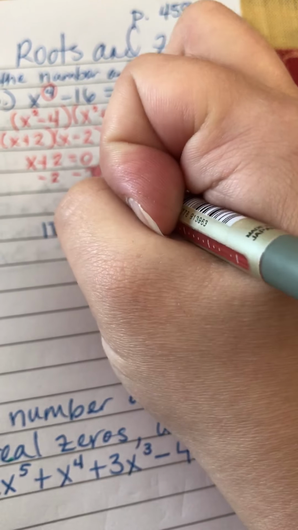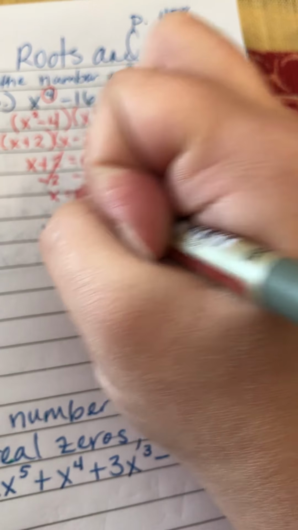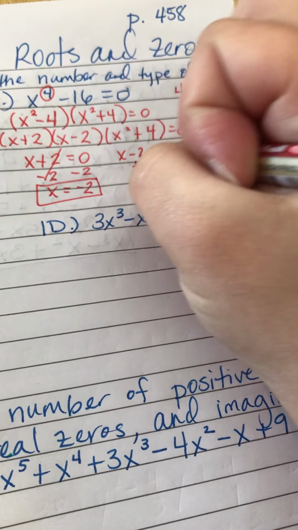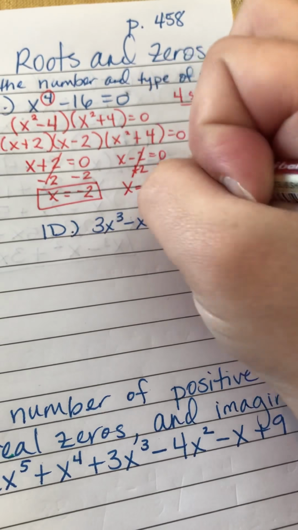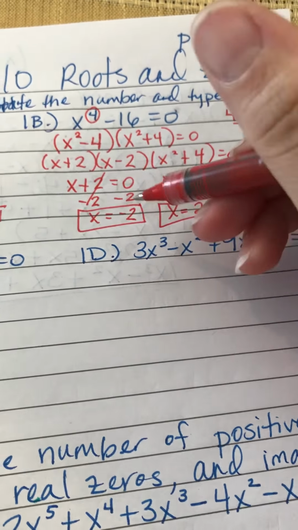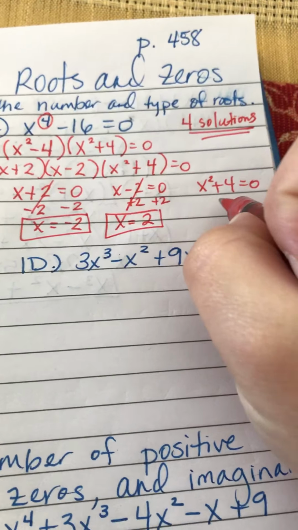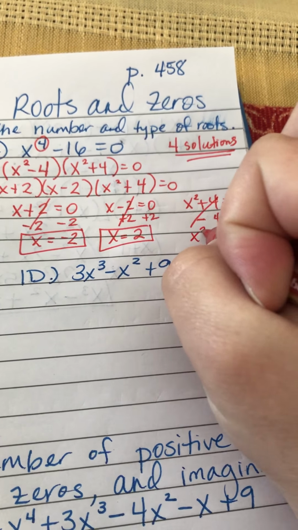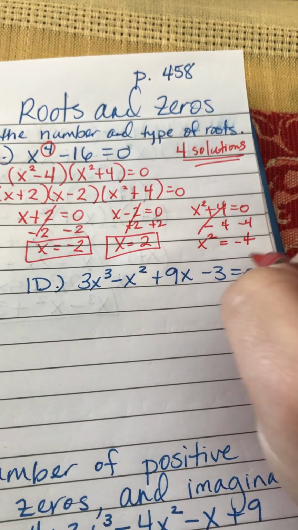So minus 2, I get x equals negative 2. This is one of my solutions. Plus 2, x equals positive 2 is another one of my solutions. So I have two real solutions so far. I'm going to subtract 4. X squared equals negative 4.